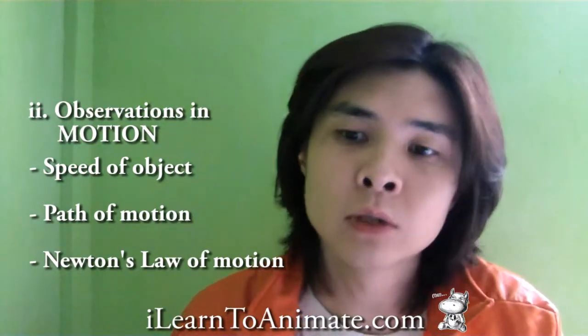Second is observation in motion. Observation in motion will include the 12 principles of animation. It tells you more about things like the speed of moving things, how fast or slow the thing is moving. You also learn about things like path of motion, the path an object moves along, and Newton's laws of motion. Because of things like gravity, things accelerate, decelerate, and drop fast or slow. All this you learn in observation in motion.